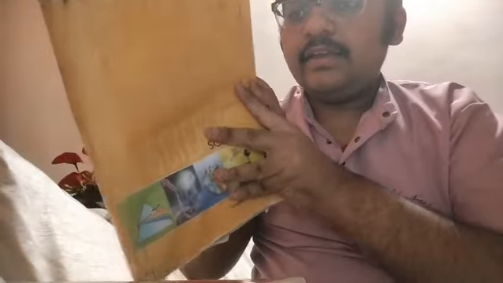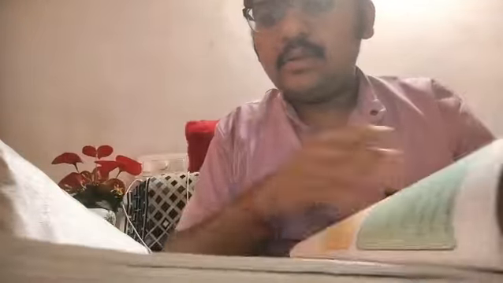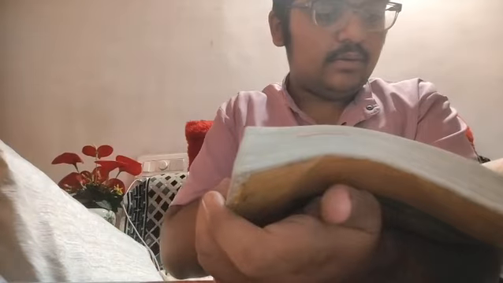Step number 4 is solve NCERT questions. Okay, you can see here is the NCERT. You have to solve each and every question from this book. For example, I have taken this chapter, acids, bases and salts. In this chapter you have to solve these intext questions, and you have to solve this whole exercise.